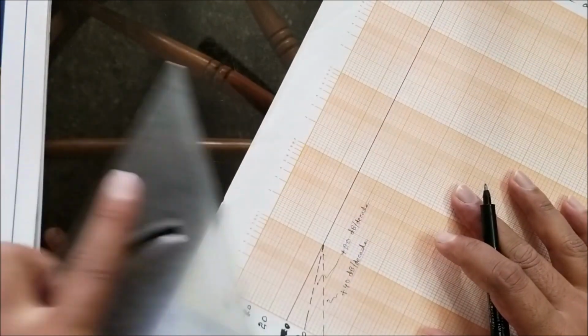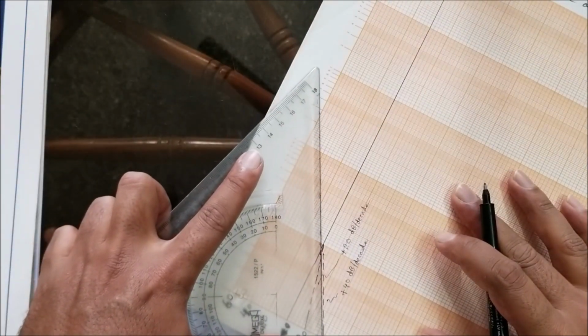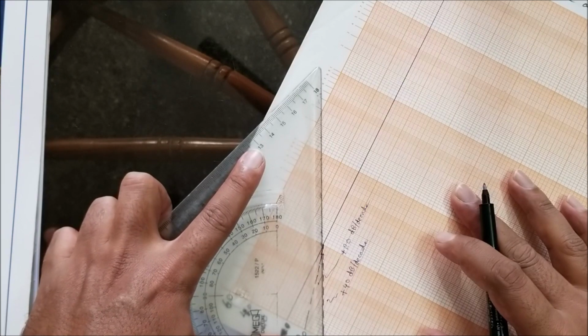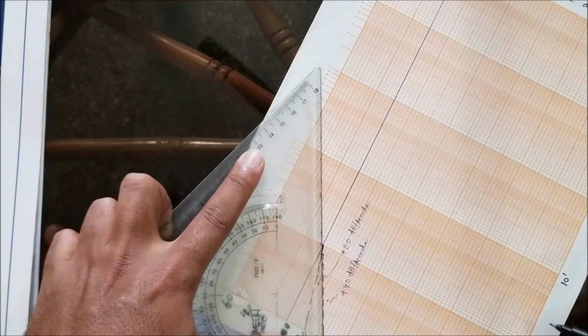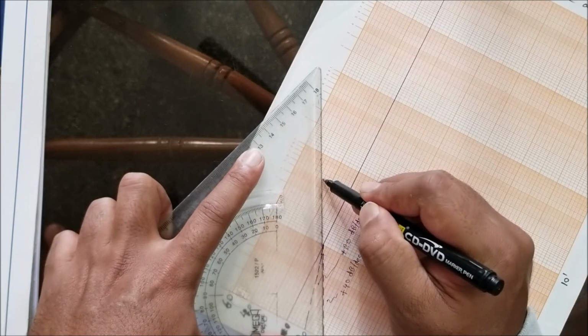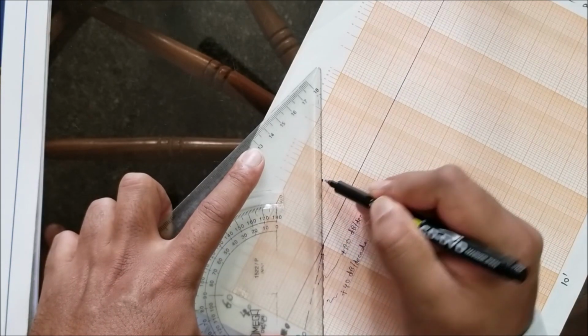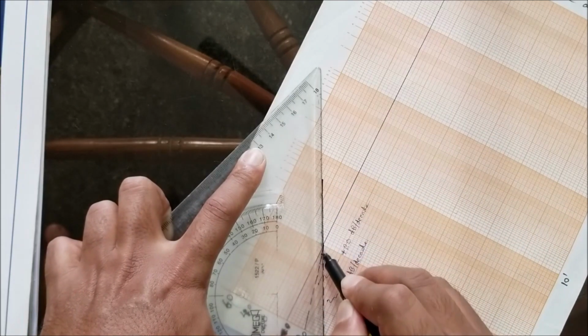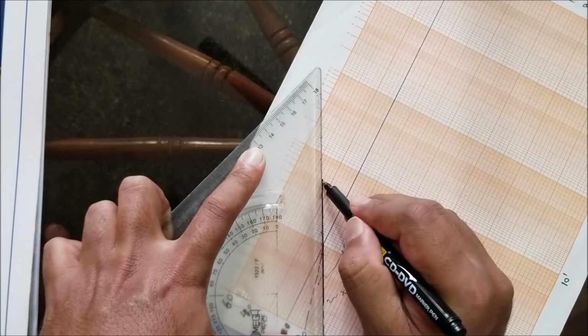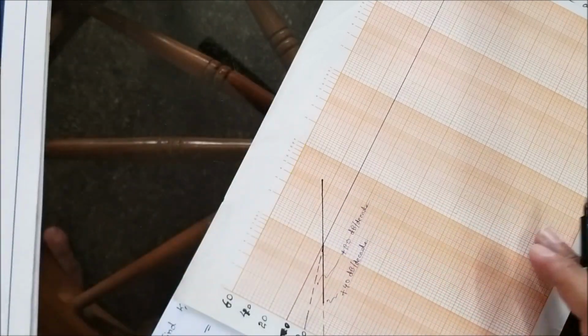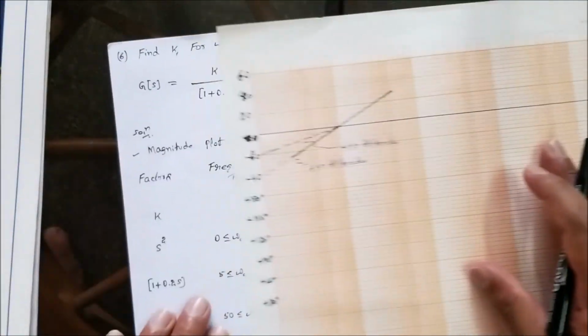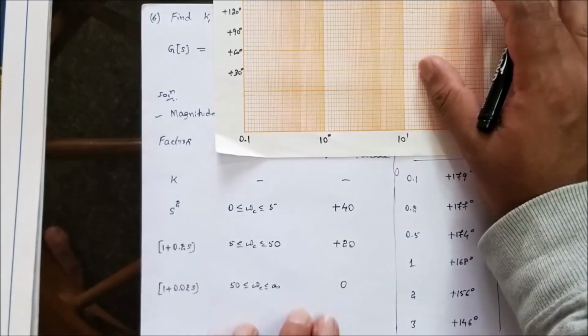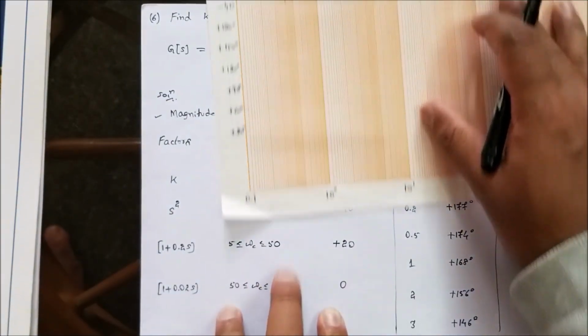Now if you observe, we have plus 40 decibels per decade from 0 to 5 radians per second. So continue it till 5 radians per second. Where is 5 radians per second? This is 1, 2, 3, 4 and 5. 5 is here. So till here I should continue. I'll leave some space so that you won't get confused that I continued the line itself till 5 radians per second. Next is what? Plus 20 from 5 to 50.